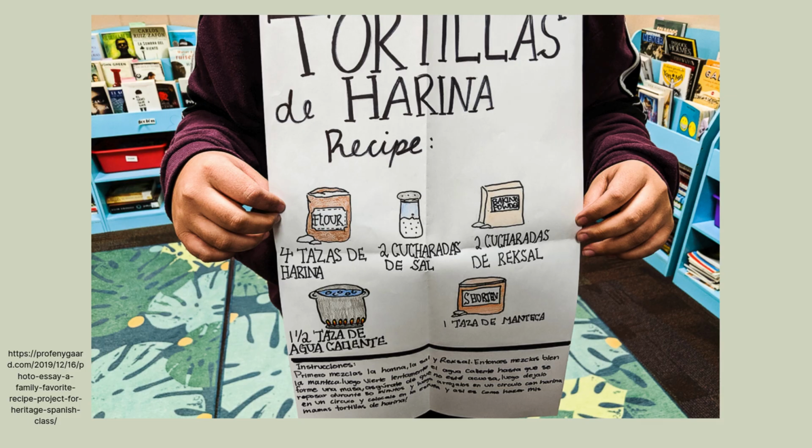So this is an example. I included the link in the corner from the website. This is what a student did. Tortillas de harina, the recipe, included the recipe and then the instructions. And then there would be another portion where the student would include what this means to their family when they eat this. But it once again involves the vocabulary in both languages, and that builds on the multilingual language objective.